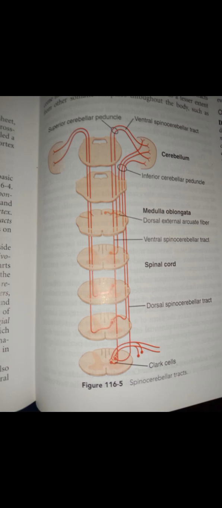The next figure, spinocerebellar tracts. The signals transmitted in the dorsal spinocerebellar tracts come mainly from the muscle spindles and, to a lesser extent, from other somatic receptors throughout the body, such as Golgi tendon organs, large tactile receptors of the skin, and joint receptors. All the signals apprise the cerebellum of the momentary status of muscle contraction, degree of tension on the muscle tendons, position and rates of movement of the parts of the body, and forces acting on the surface of the body.